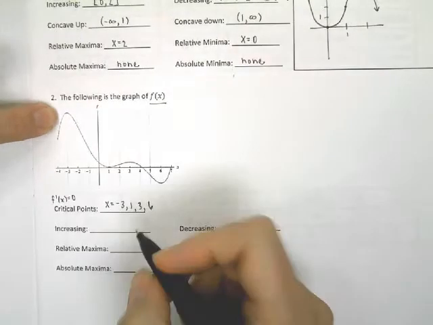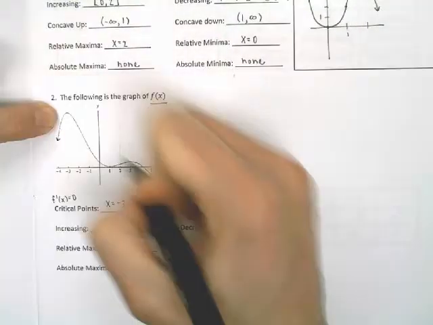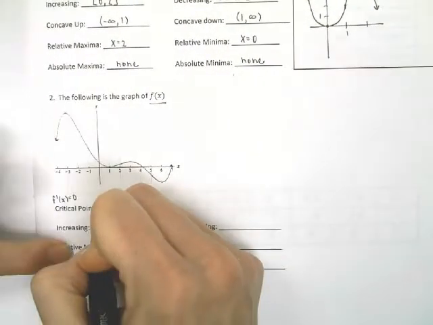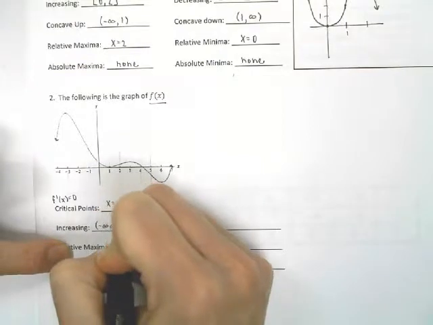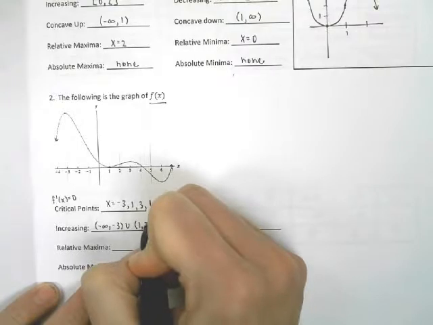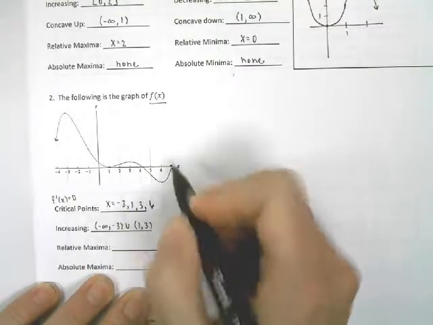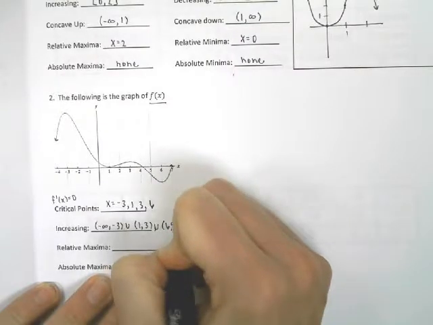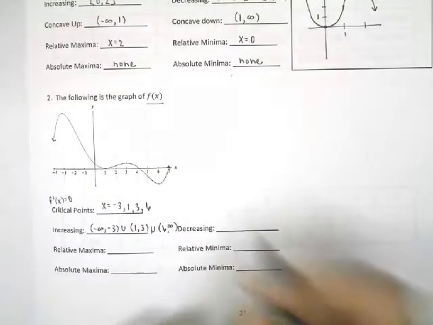So I'm increasing where I have a positive slope. Now I'm going to assume this is an open interval here. I don't see real clear endpoints. So from negative infinity to negative 3, again from 1 to 3, and then from 6 to infinity. Sorry, it's squished in there.